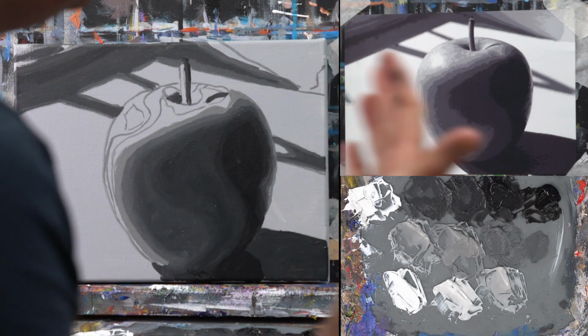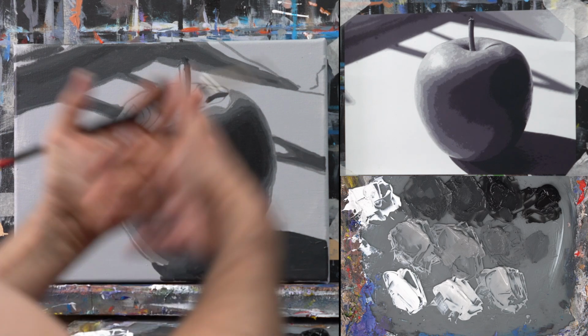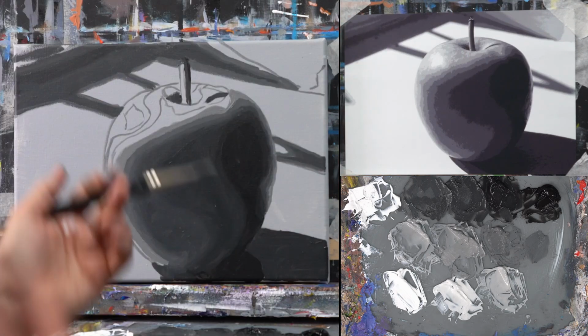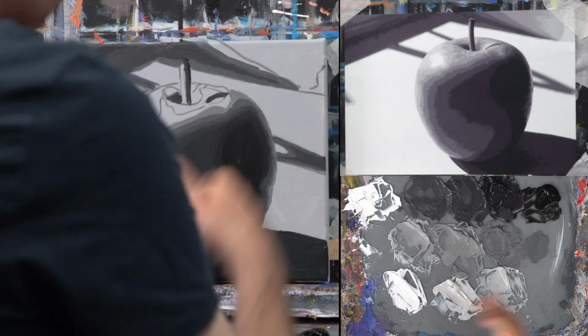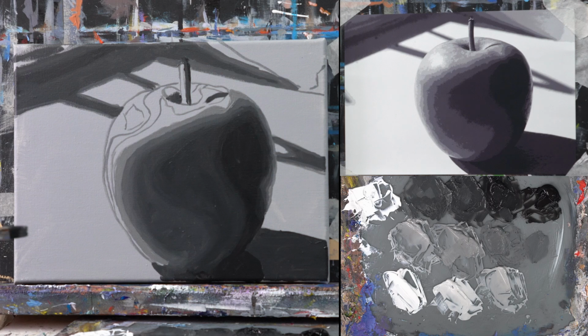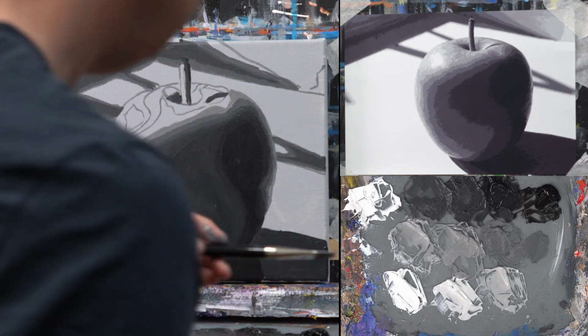But when you master that a little bit, when you're a little bit experienced with that, of course you're free to do it however you like to paint. That's no problem. You can start with light or in the middle, and there are no rules. This is just an exercise to help you see tonal values.